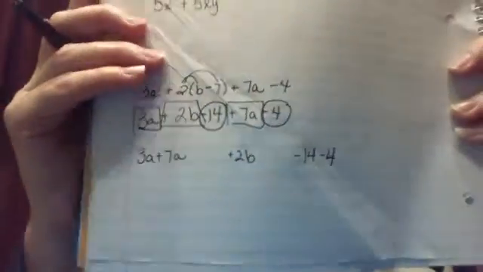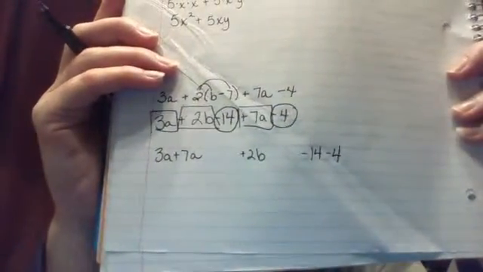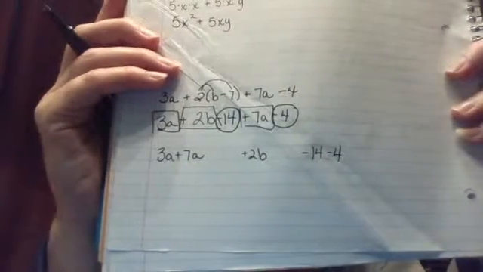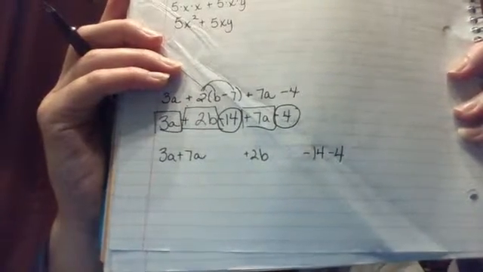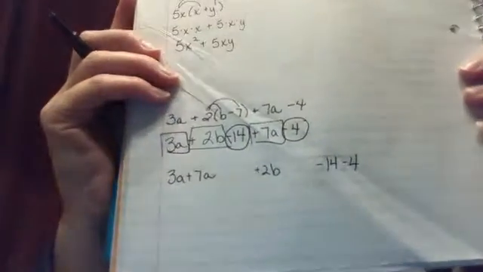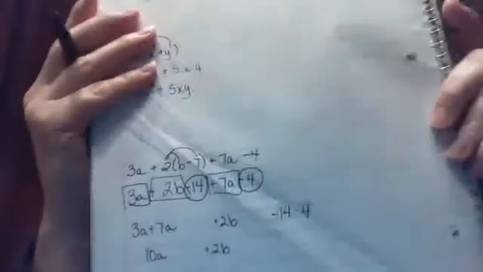So I've got 3a plus 7a plus 2b and then the negative 14 minus 4. And I treat those as 3 completely separate problems because they are. So 3a plus 7a gives me 10a. Plus 2b is just by itself. And then negative 14 minus 4, I can change this to plus negative 4. Remember, stay switch switch. Negative 14 plus negative 4 is negative 18. So this becomes 10a plus 2b minus 18.